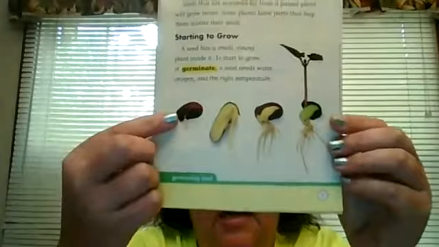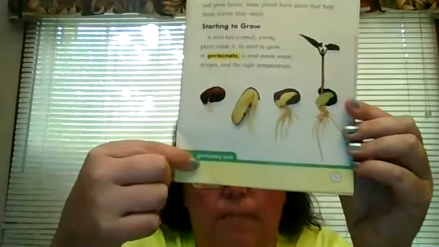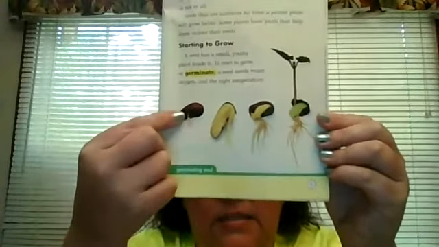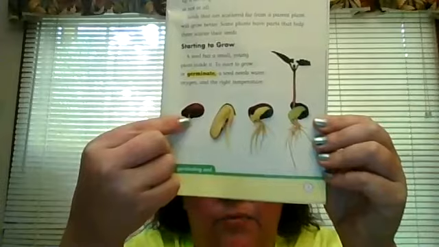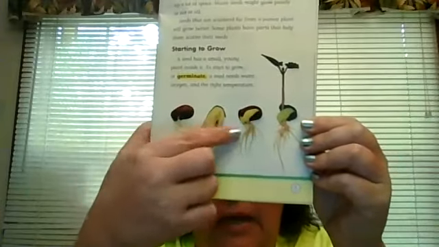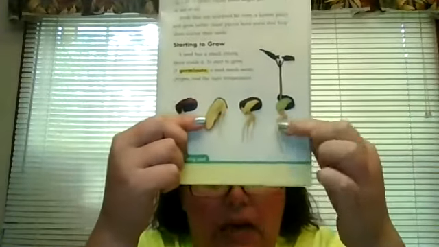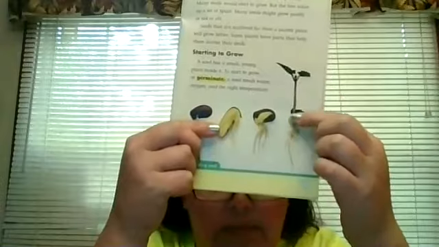Starting to grow. A seed has a small young plant inside it. To start to grow, or germinate, a seed needs water, oxygen, and the right temperature. And you can see in the picture, it's taking you through the process. This is a germinating seed. This is the seed, and it's starting to break through the outer shell, growing. Now it's got some roots. Now it's got roots and a stem with some leaves because it's starting to sprout.